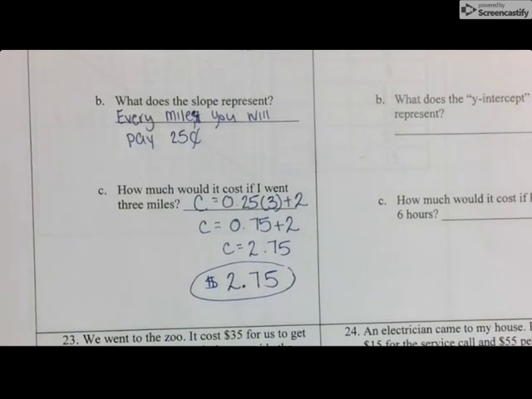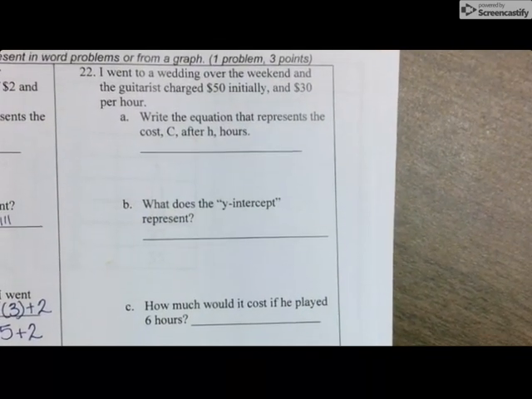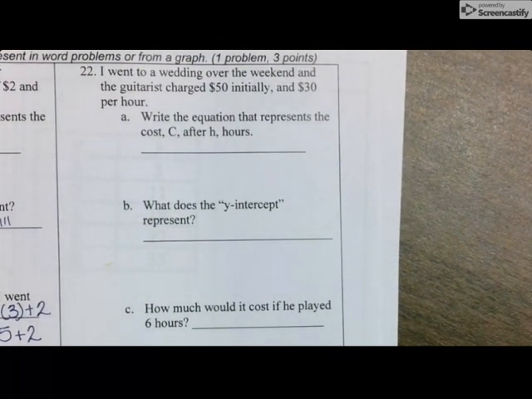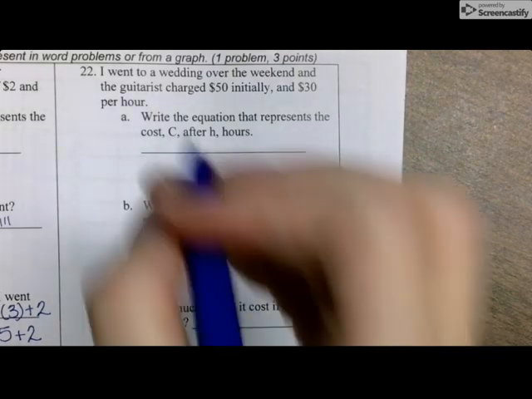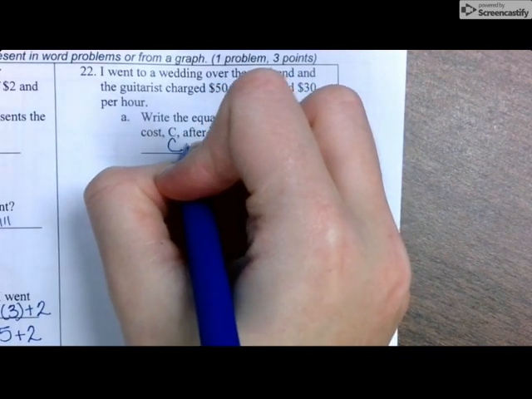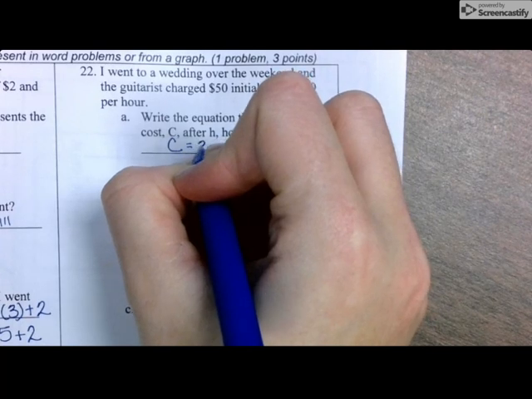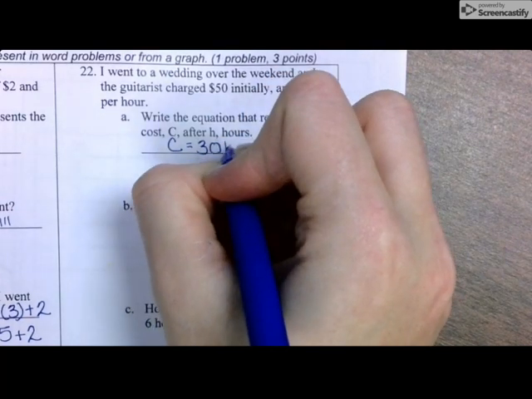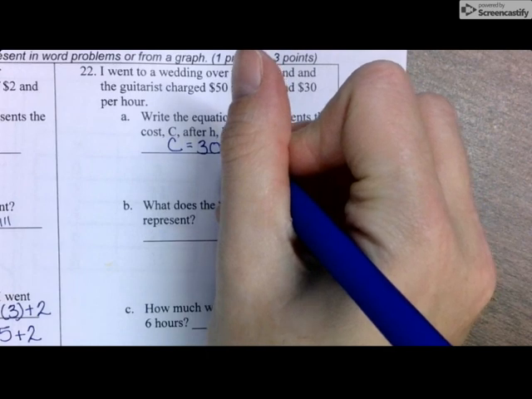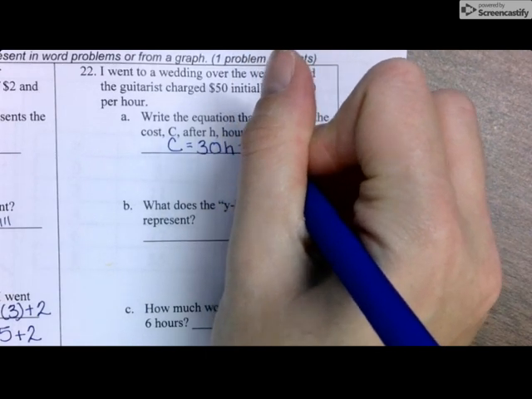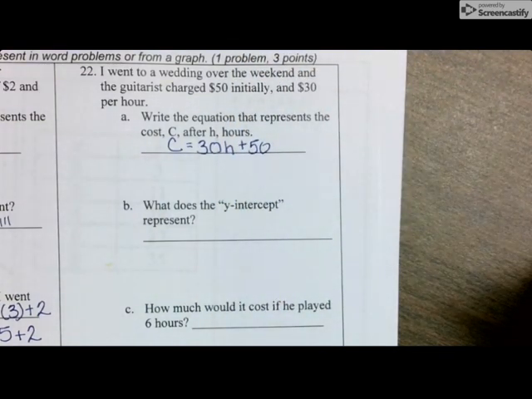Okay? So now we are going to look at number 22. I went to a wedding over the weekend, and the guitarist charged $50 initially and $30 per hour. So I have my cost next to H is going to be 30 plus his initial fee of 50. What does the y-intercept represent?